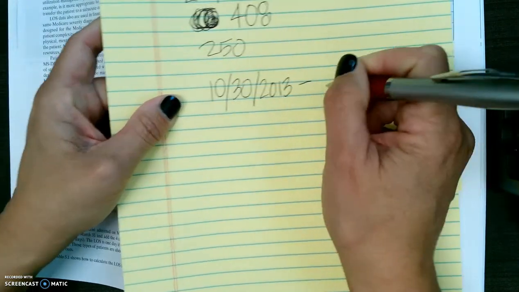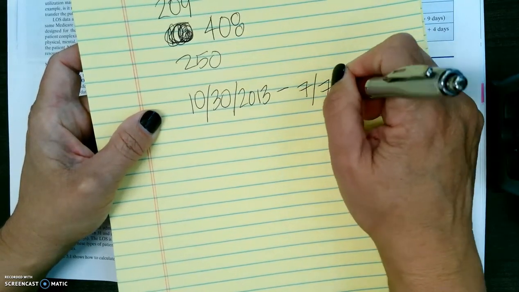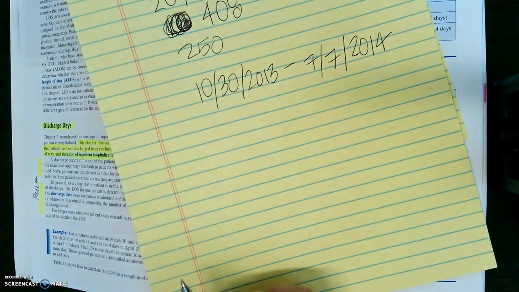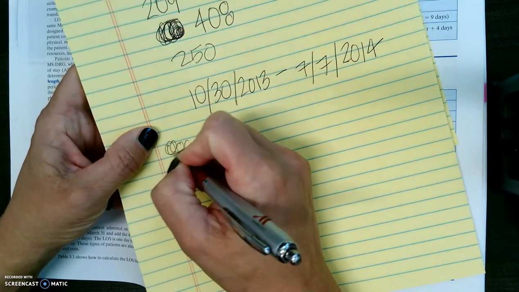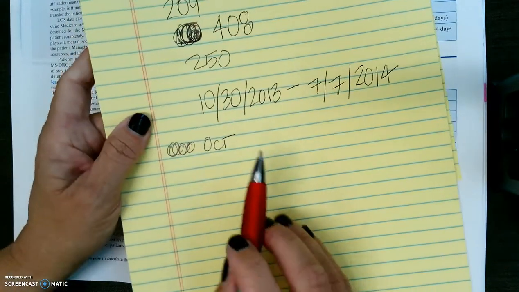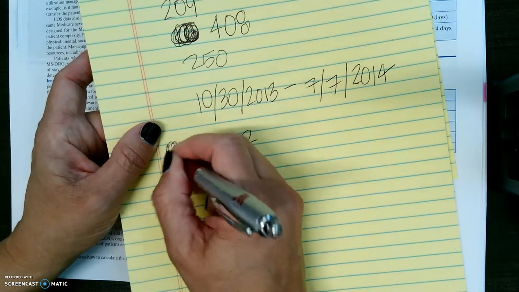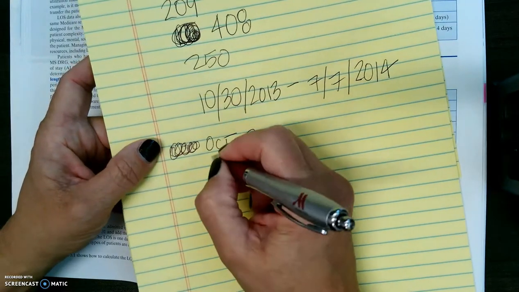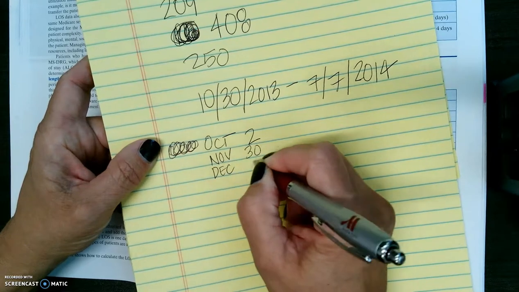2013 through 7/7/2014. All right, so if we're starting with October 2013, oh goodness gracious, October, we're going to have 2 days because we know there are 31 days in October, so we're going to count the day of admission and the day of discharge, so we've got 2 days there. Then November, we have 30 days. December, we have 31 days.